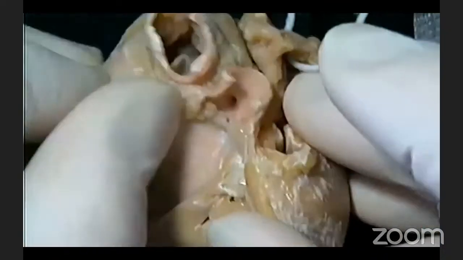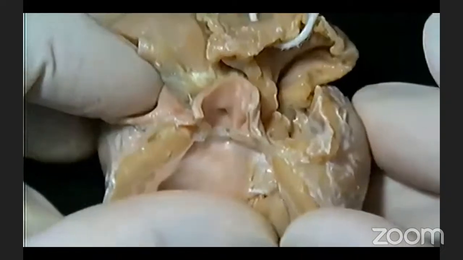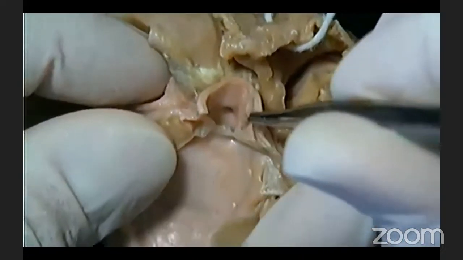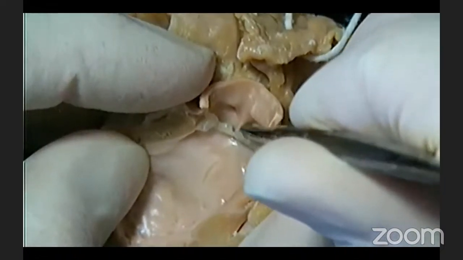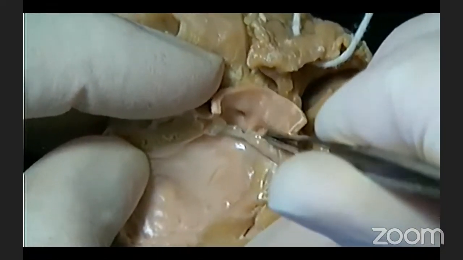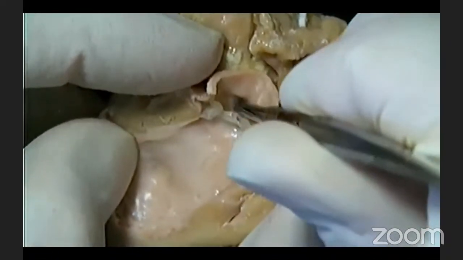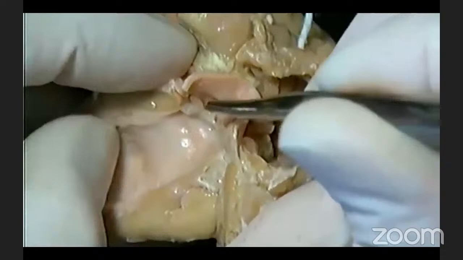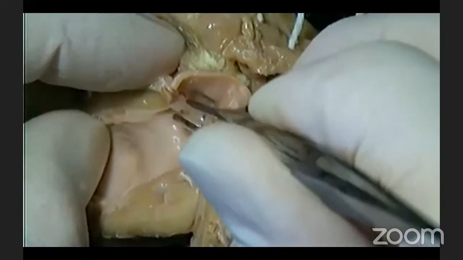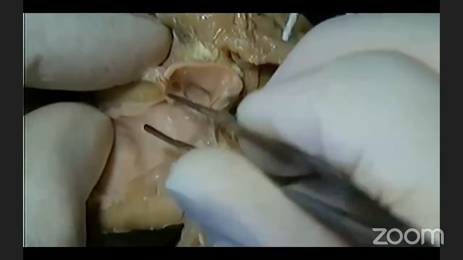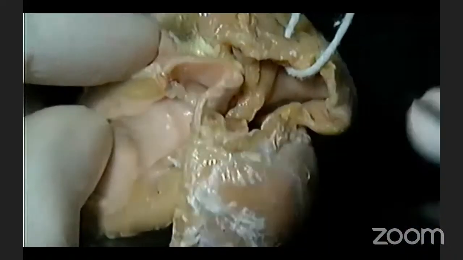The other interleaflet triangles are incomplete, giving us this unicuspid or unifolate arrangement. So there is an incomplete interleaflet triangle and the associated raphe between the non and right coronary leaflets. And there is a second raphe partially dividing the right and the left coronary leaflets.